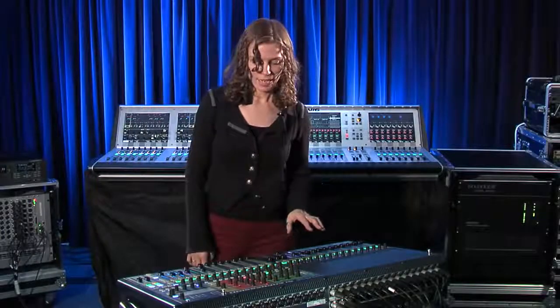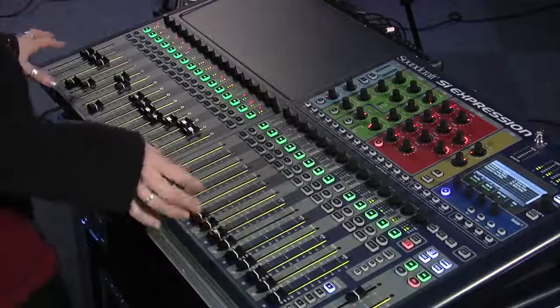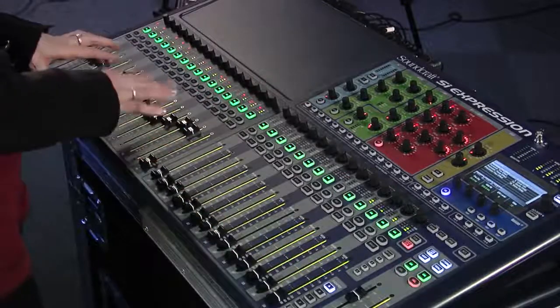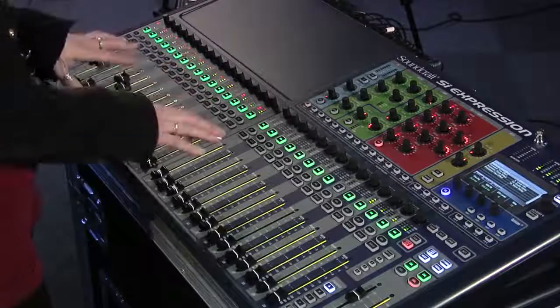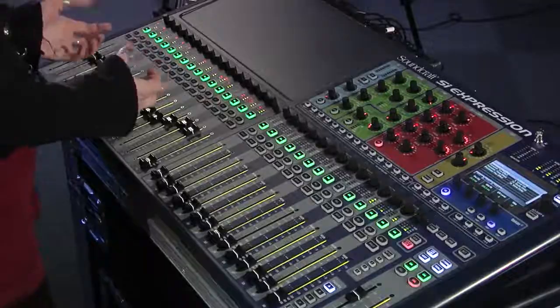The other thing that's really easy is when you want to send to a monitor mix, you literally just press the mix, it all turns yellow, and you send on the faders. You can't fall into that trap of mixing the front of house sound on someone's monitor mix because it's bright yellow, it's showing you that it's on a monitor page.